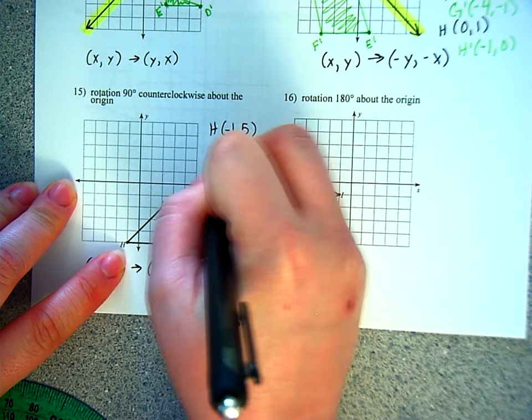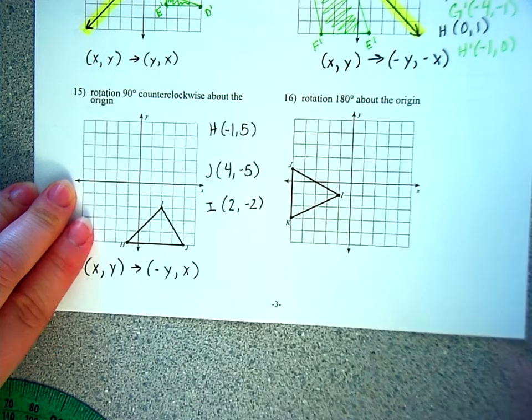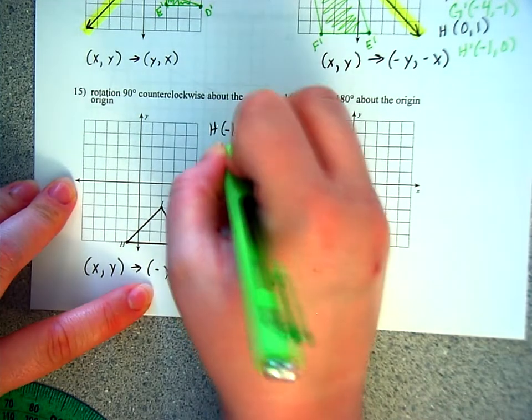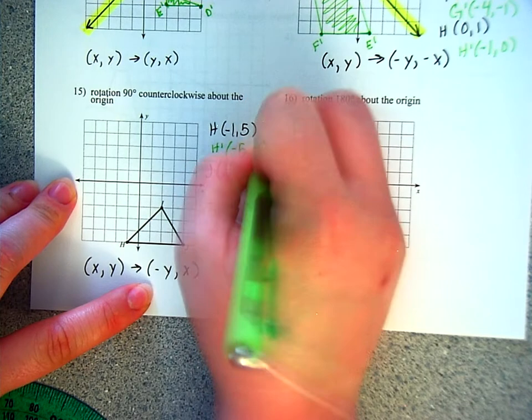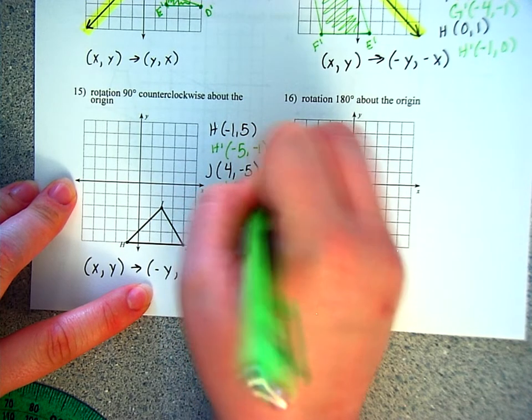So H is at -1, 5. J is at 4, -5. And I is at 2, -2. So let's apply our rule. So H prime is going to be at -5, -1. J prime is going to be at +5, 4. And I prime is going to be at +2, 2.